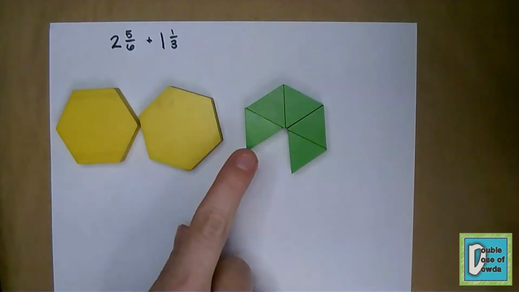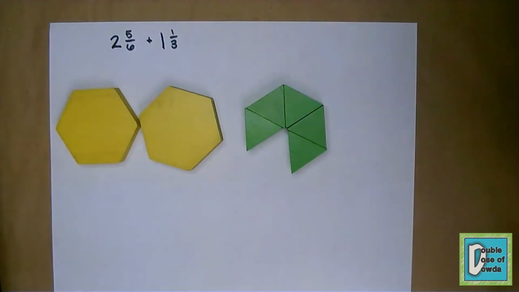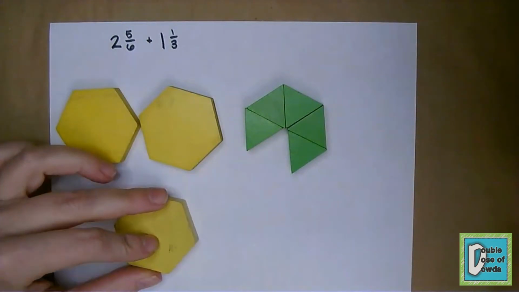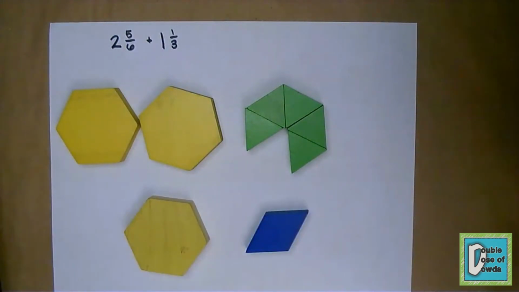So we have 2 and 5/6, which is shown here. And now we need to add 1 and 1/3. So here is 1 and here is 1/3. Now we need to combine these.